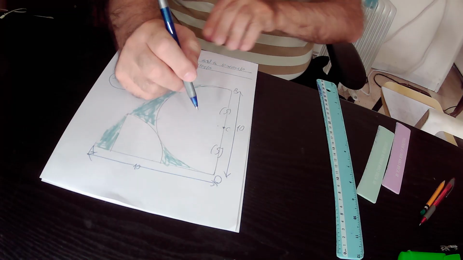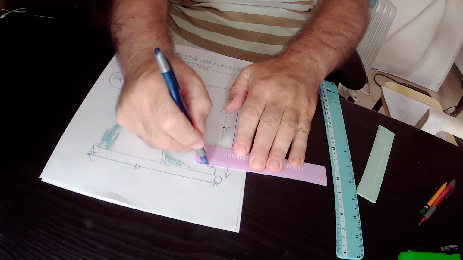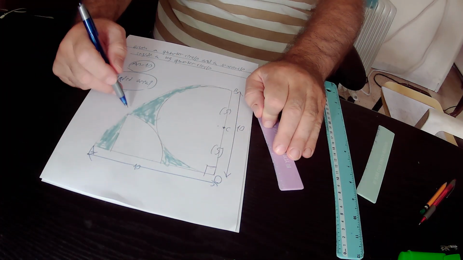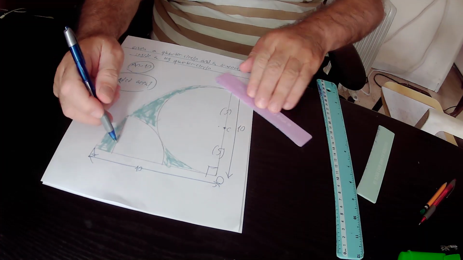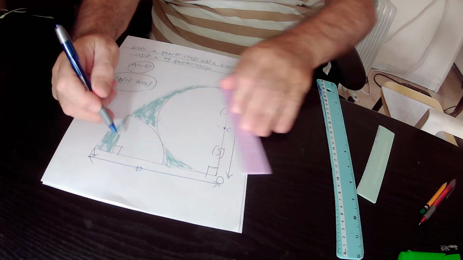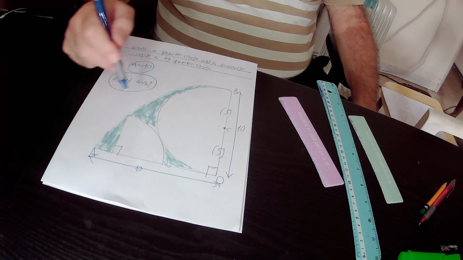ABO is a big quarter circle, and therefore this is a right angle. This is also a quarter circle, and therefore this is a right angle. We define the touching point between this small quarter circle and this big quarter circle.